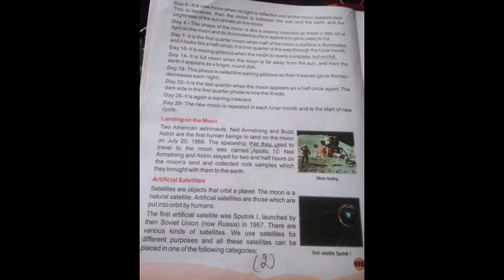The spaceship that they used to travel to the moon was named Apollo 11.